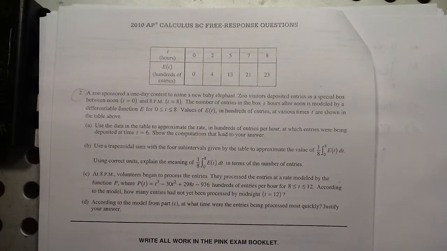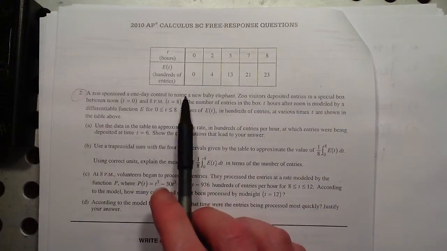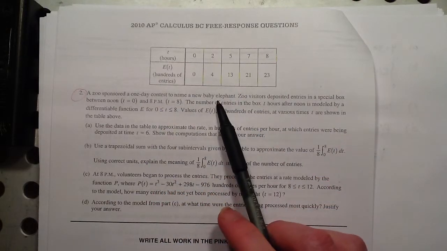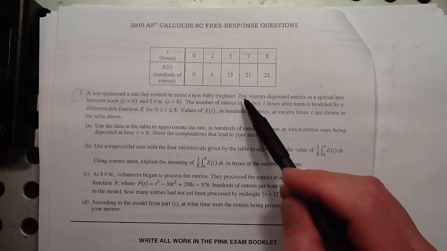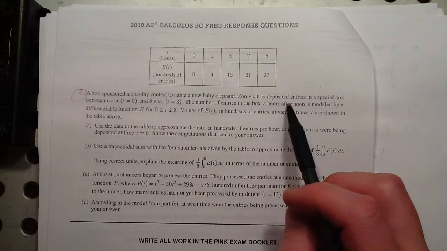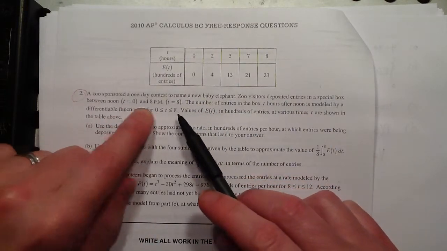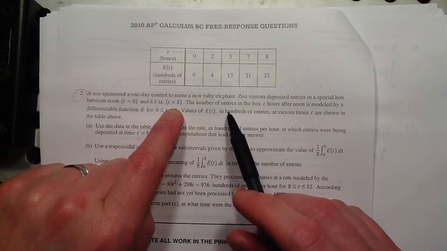All right, 2010, number 2. A zoo sponsored a one-day contest to name a new baby elephant. Oh, isn't that cute? How about Dumbo? That's my vote. Zoo visitors deposited entries in a special box between noon, which they're calling time 0, and 8 p.m., so they're calling time 8.